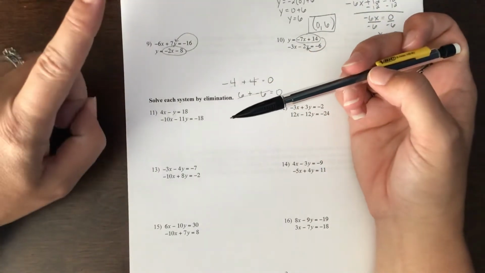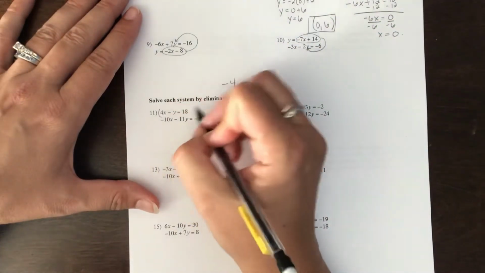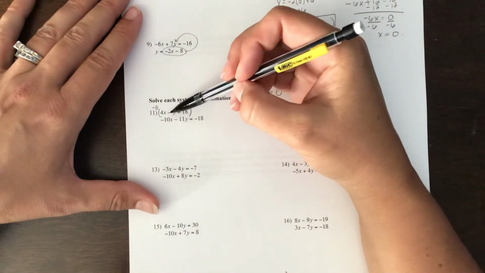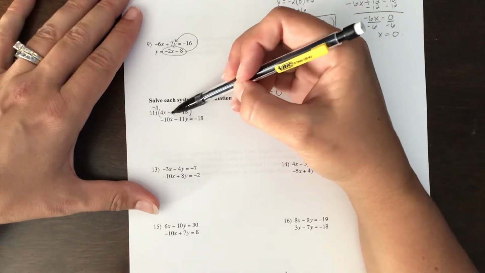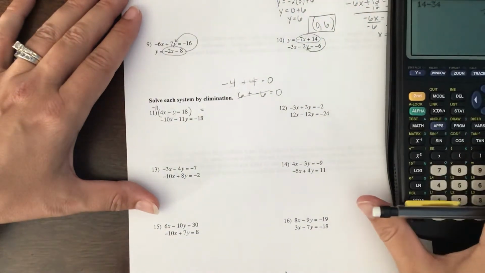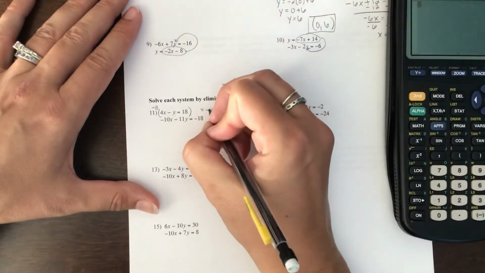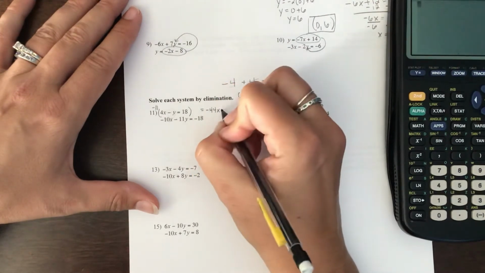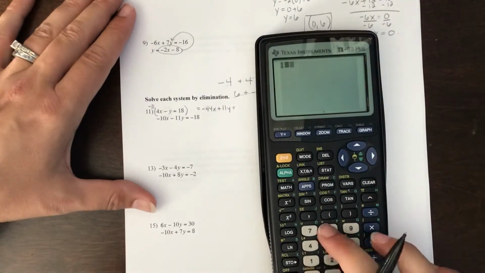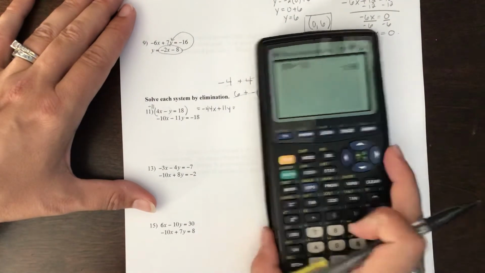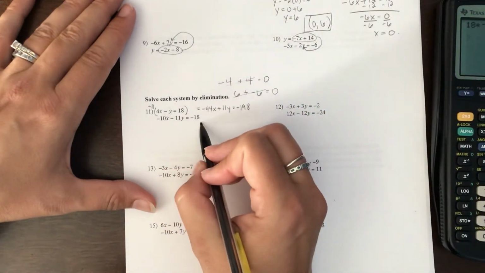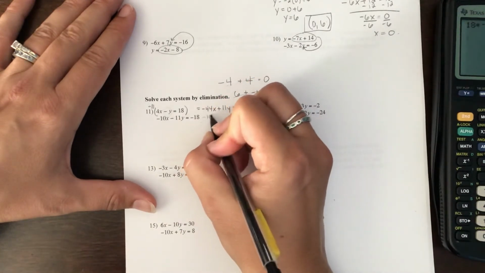So we'd only have to multiply one equation. Either way would work. So I'm going to multiply the top one by negative 11. Again, it's a negative 11 because I need to change the sign so that these are opposites. So I'm going to go through and multiply everything by negative 11. So I have negative 44x plus 11y equals, so then I'm going to take my calculator, 18 times negative 11 gives me negative 198. Now the second equation, I did nothing to it, so I'm just going to rewrite it exactly how it is.